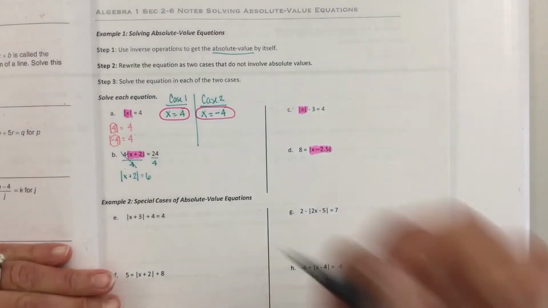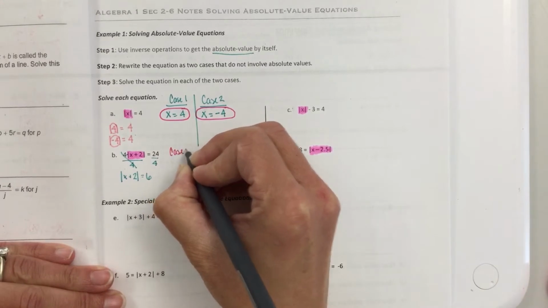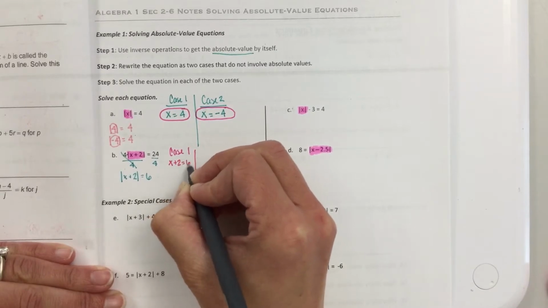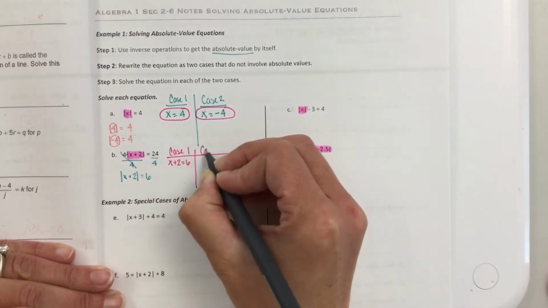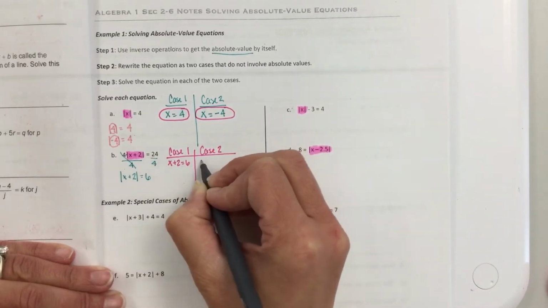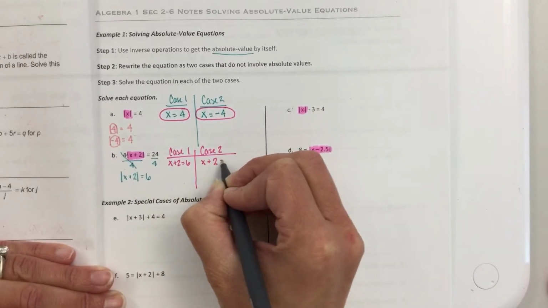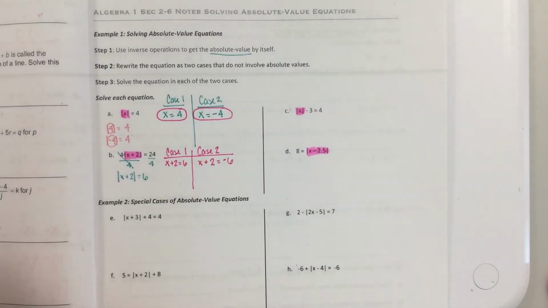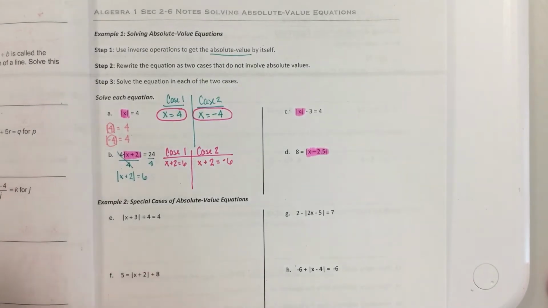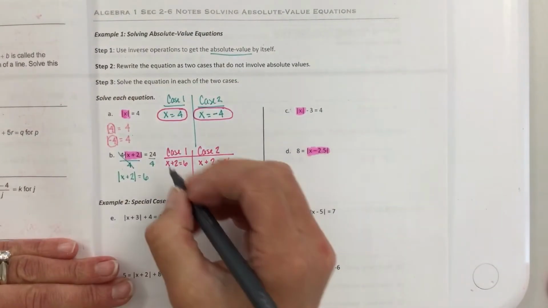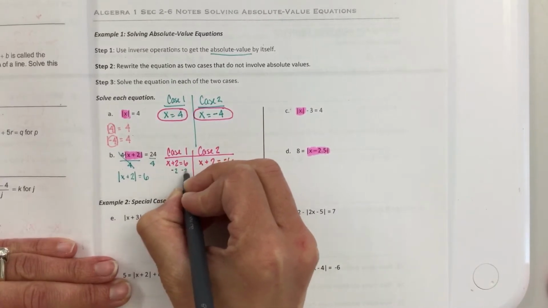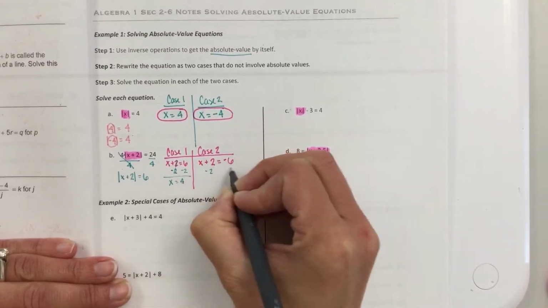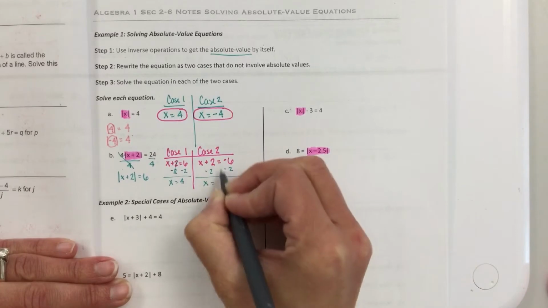So your next step is to make your 2 cases. Case 1, you just write it just like it is, but you drop that absolute value. Case 2, you write it as it is on the left-hand side, but whatever that absolute value is equal to, you make negative. Okay, final step. Now we actually have to solve. So I'd subtract 2 from both sides on this side. We have x equals 4. And I'd subtract 2 from both sides on this one, and we have x equals negative 8.